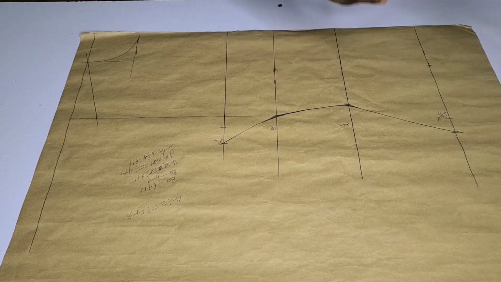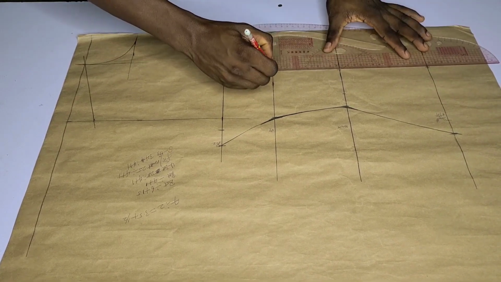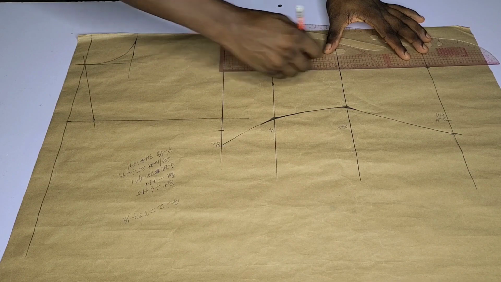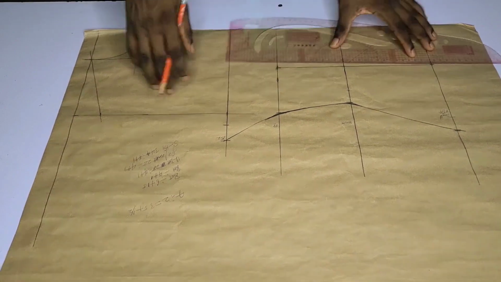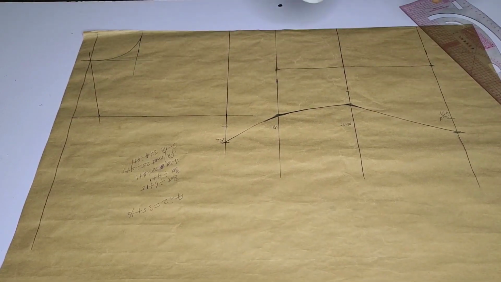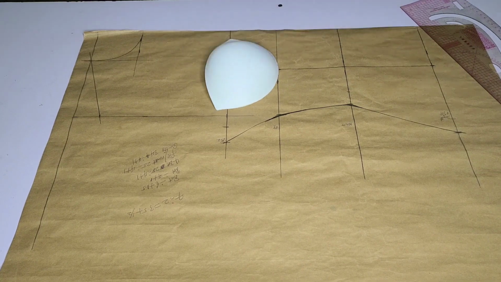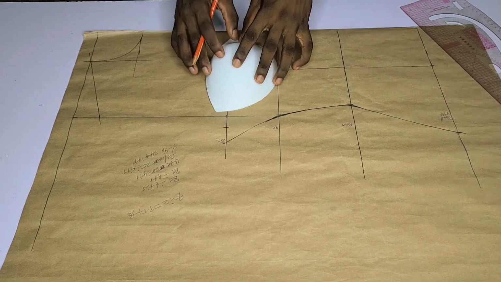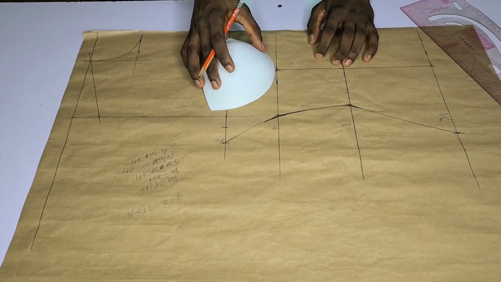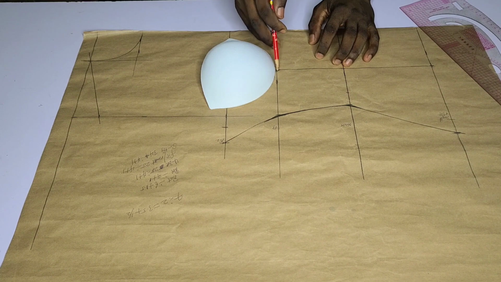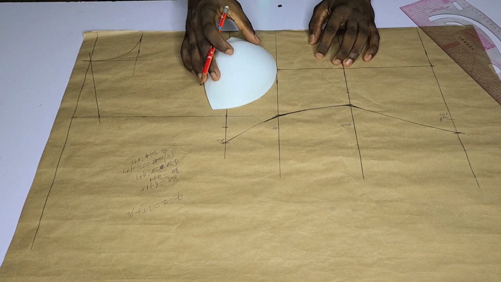Then you take your straight line. Please make sure the nipple distance line doesn't get to the bust line. It should end under the bust line. So after doing that, the next thing we are going to be doing is to place our cup on the pattern and draw the cup out. Make sure the cup ends on that under bust line.